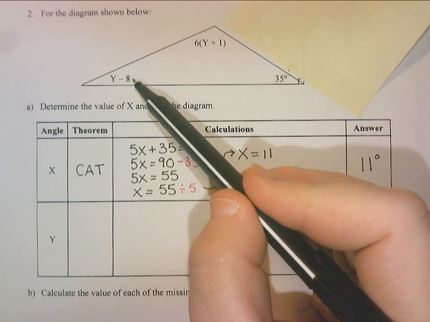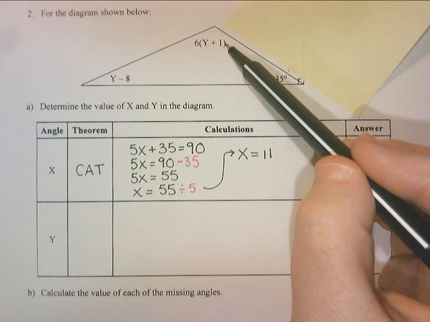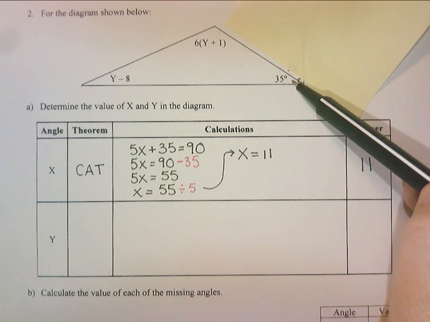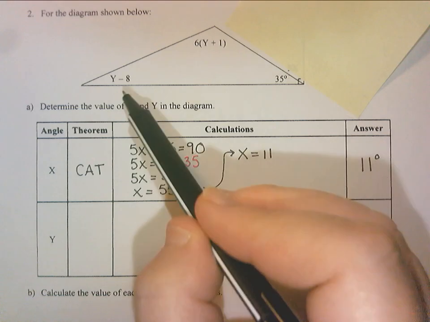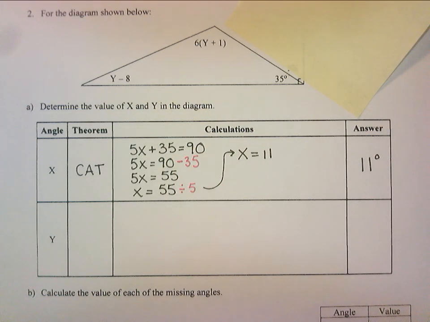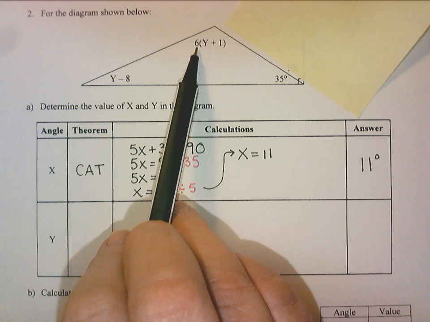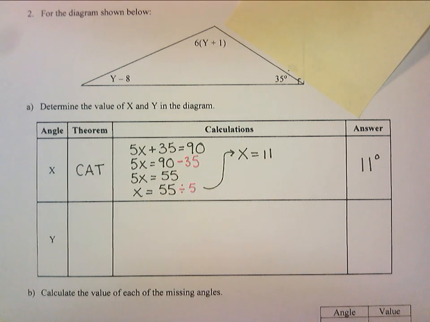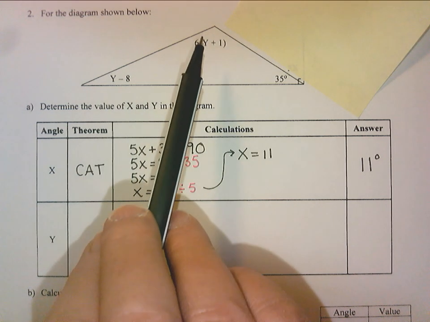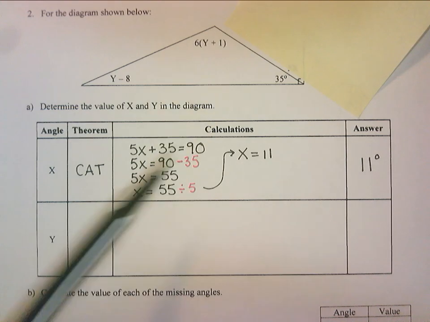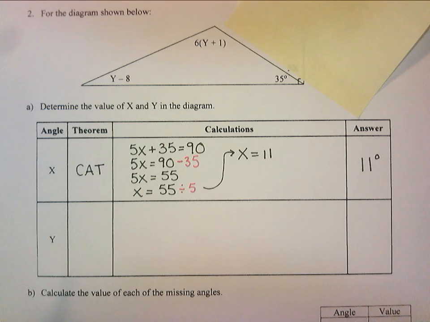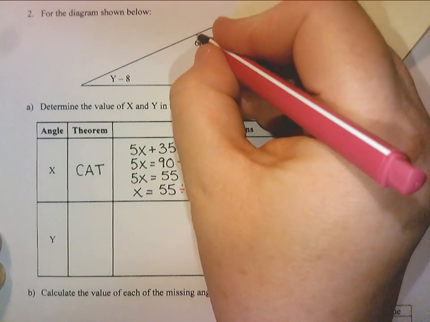That means that y take away 8, 6 times y plus 1, and 35, if we add them all together, should equal 180 degrees. Now, this one has a bracket, so I have a choice. I could add these all together and then work out the bracket, or I could do the bracket first.